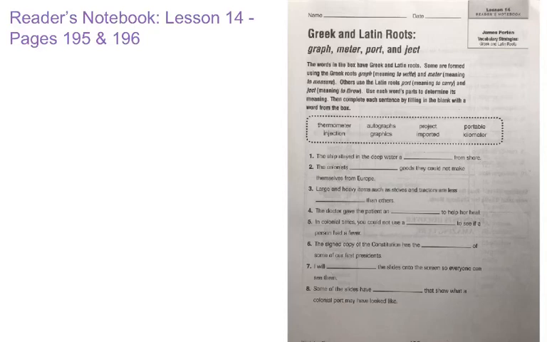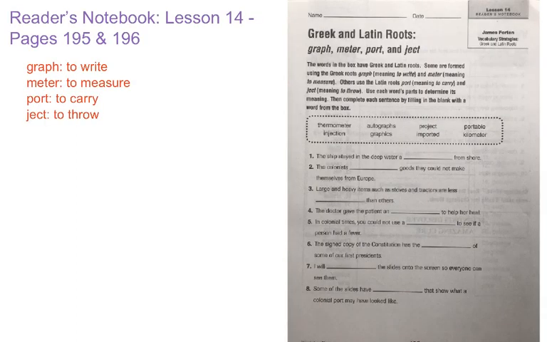Today we're working on Lesson 14, Reader's Notebook, pages 195 and 196 for our story James Forten this week. We are going to be working on Greek and Latin roots. We have graph, meter, port, and ject, and we're working on the vowel-vowel pattern. When we review Greek and Latin roots, we have graph, meter, port, and ject. And you can see that I wrote over here for you, so you can refer to this as you work through. But graph means to write, meter means to measure, port means to carry, and ject means to throw.